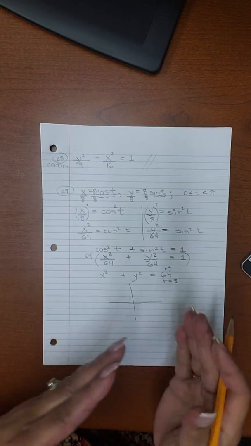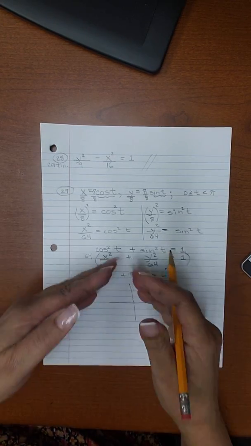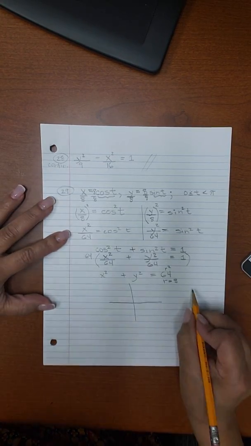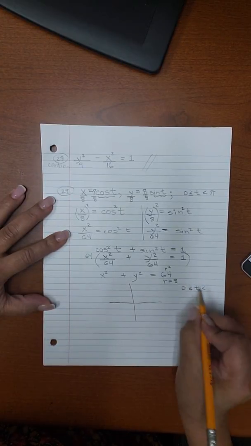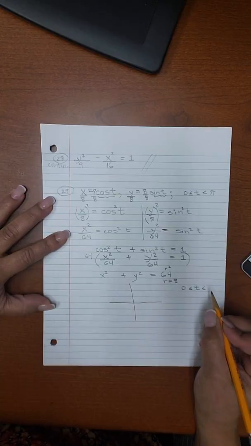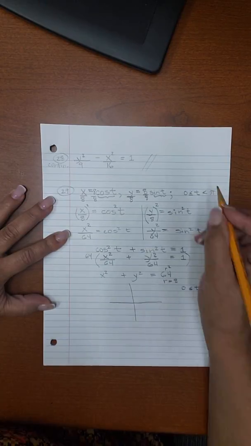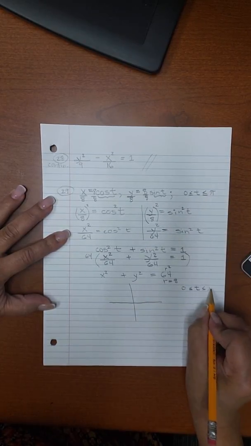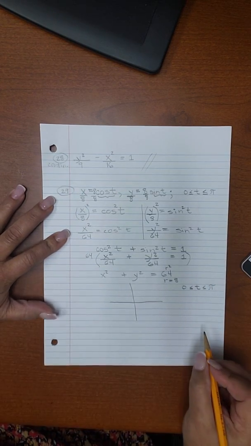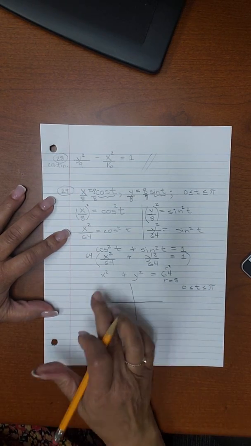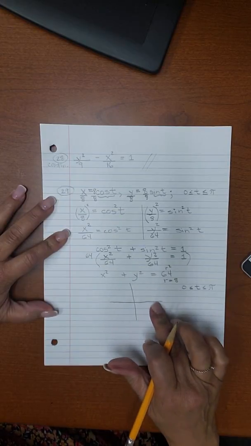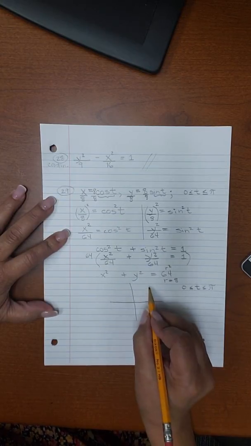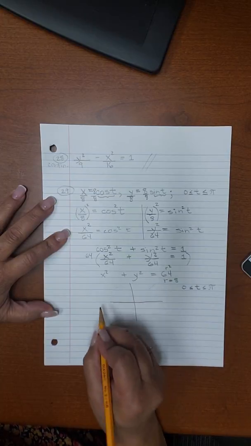So that would mean 8 this way, 8 to the left, 8 up, 8 down. However, you're supposed to stay restricted between 0 and pi. It's a little equal sign there. 0 and pi, so that means the graph that you're about to graph, instead of doing the entire circle going from 0 to 2 pi, you're only going to keep it in these two regions, 0 to pi.